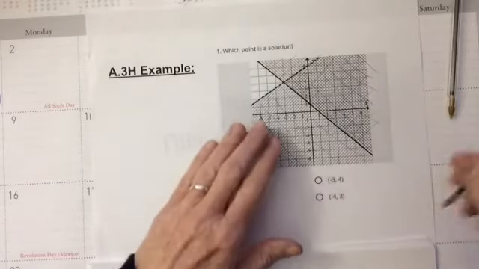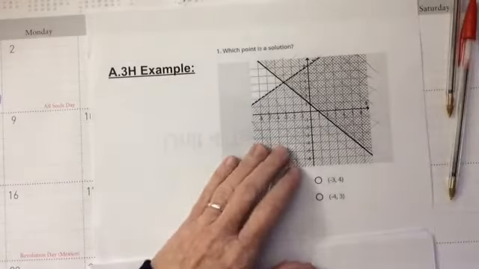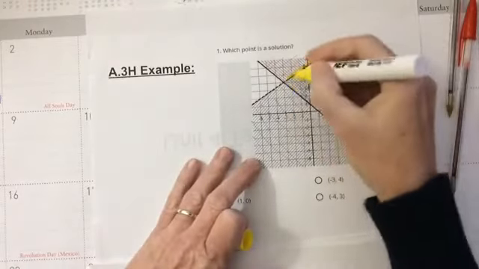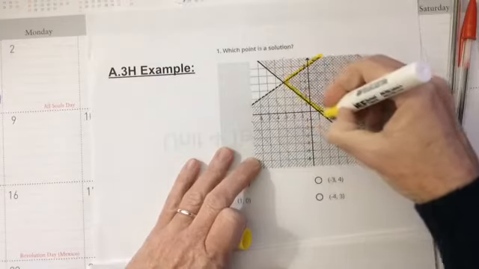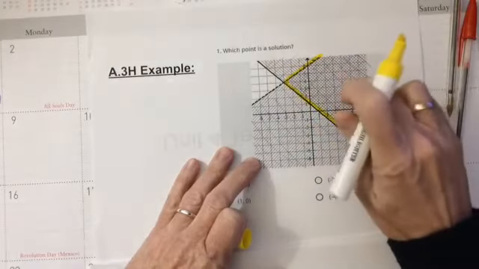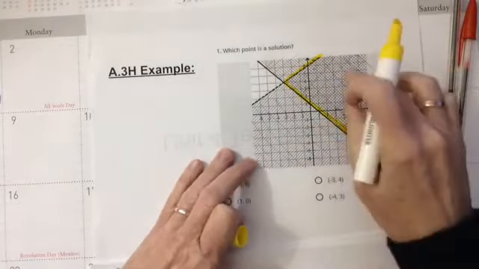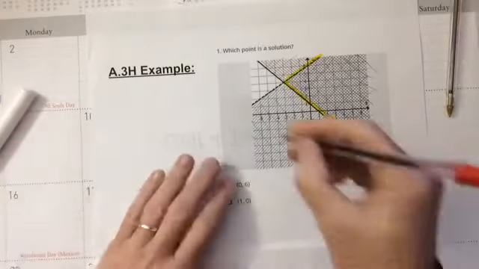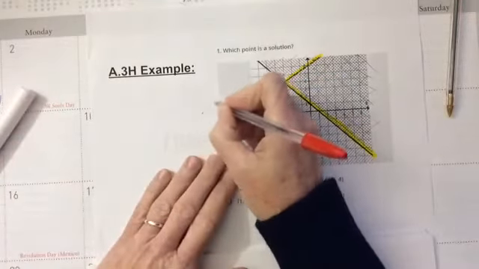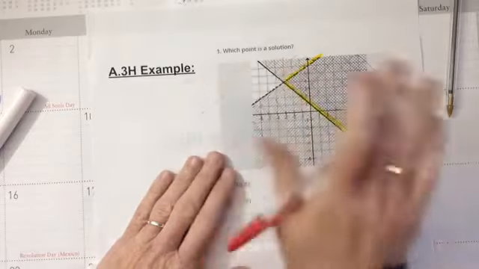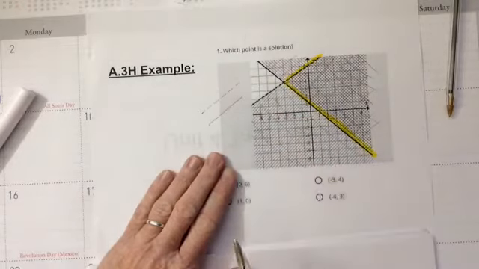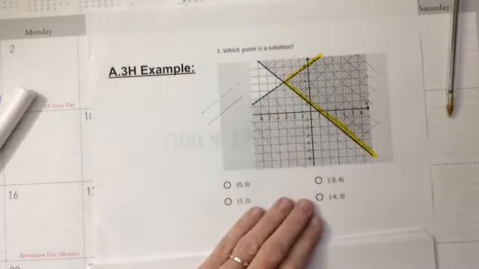So what I'm trying to say is the solution to this set of inequalities will be found in the area where they both overlap. So you can see red and blue here, and that's why it's darker. And now we need to figure out which point is a solution. Now we do know that if a point is on the dotted line, a dashed line, it is not part of the solution. If the point is on a solid line, it can be part of a solution. So let's see which one works.